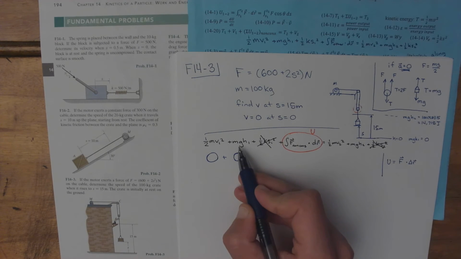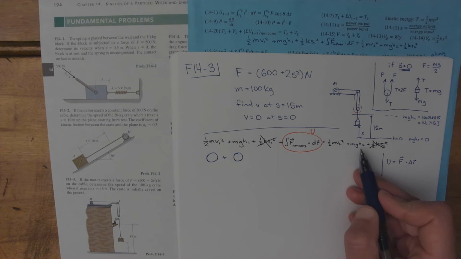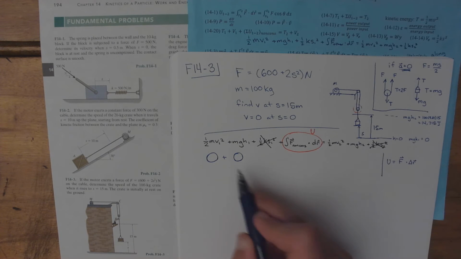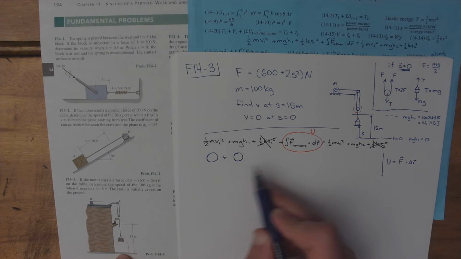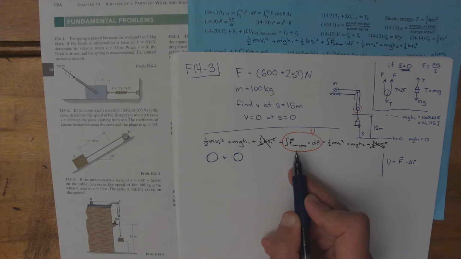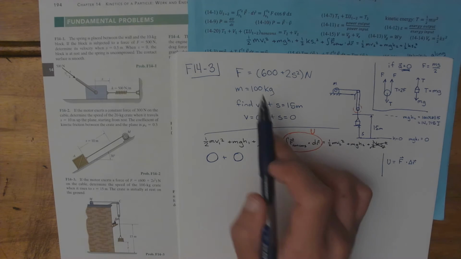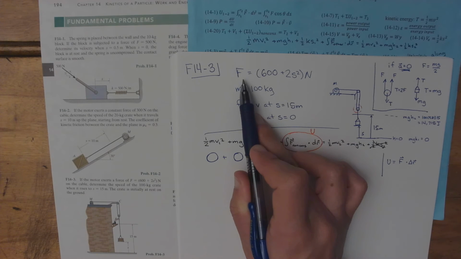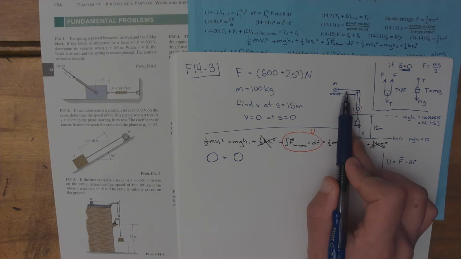Because if you bring the mgh1 over to this side, that would be mgh2 minus mgh1, which is the change in gravitational potential energy. So, as long as you're consistent with where the height is equal to 0, you'll be good. So I'm going to say it's equal to 0 on the ground, and then here I have to figure out what force I'm supposed to use in this equation. So they give me the force that the motor exerts on this cable.